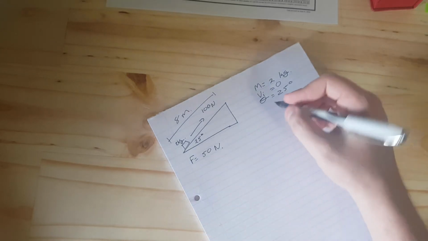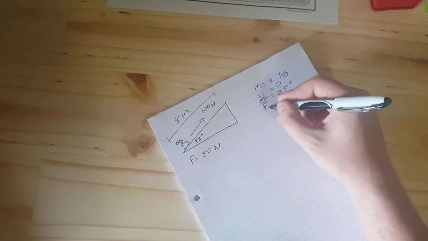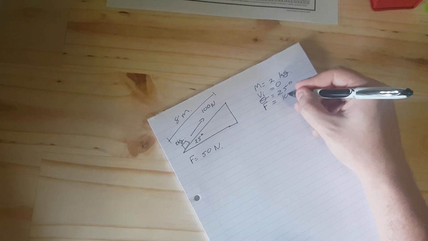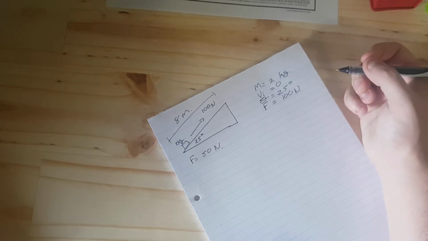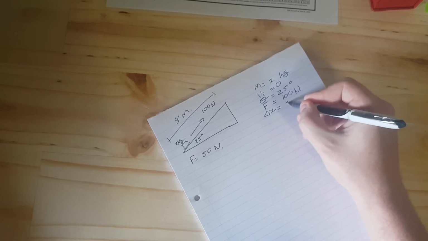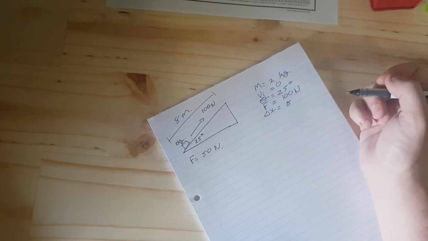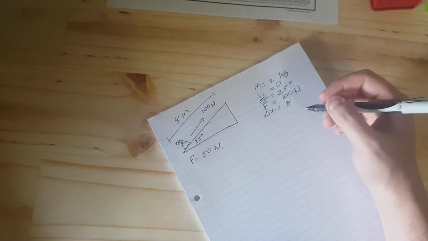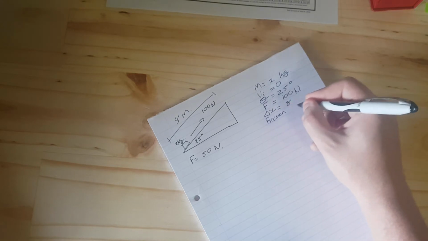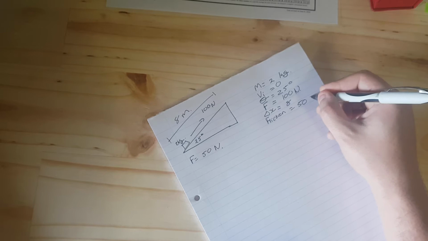It has a constant force, so the force it is being pulled at is 100 newtons. It travels a distance of 8 meters, so our delta x is 8 meters. And the trolley experiences a frictional force, so friction is equal to 50 newtons.